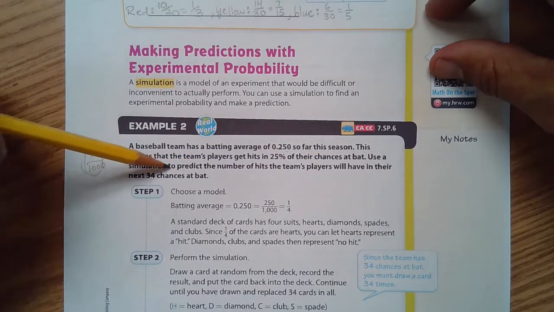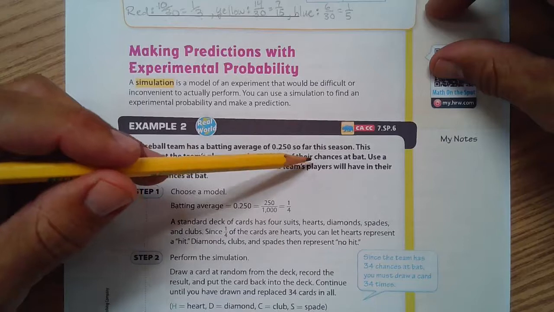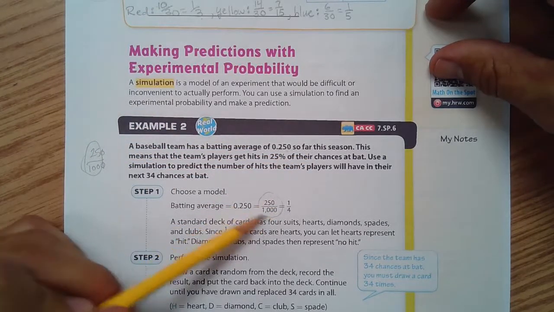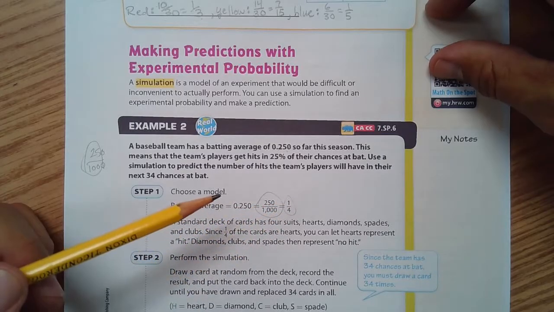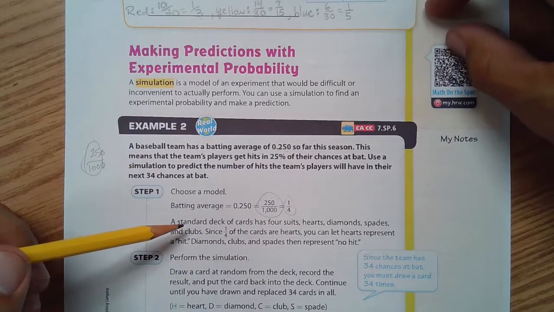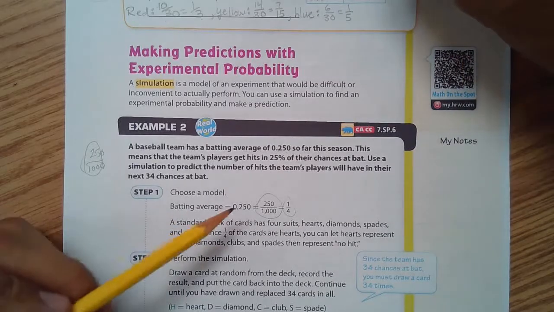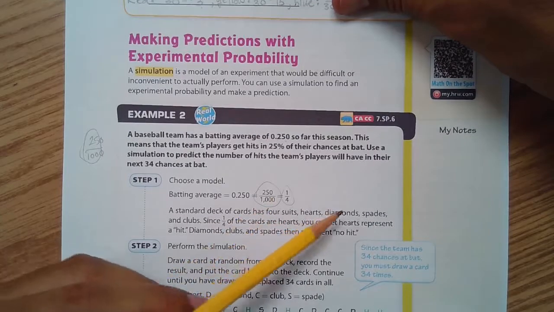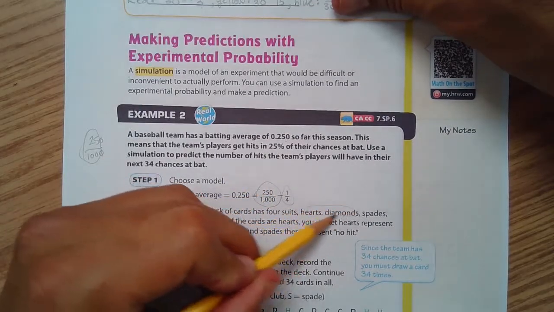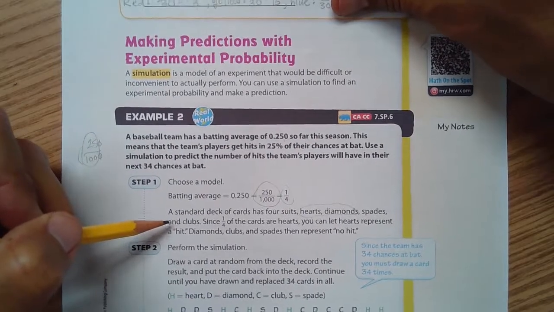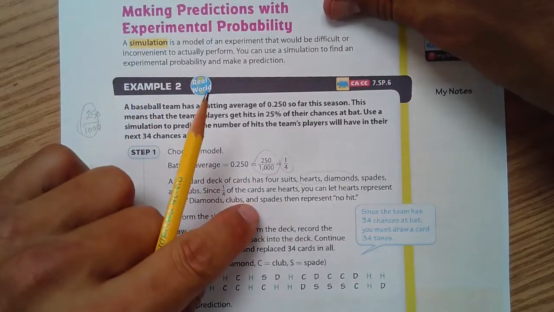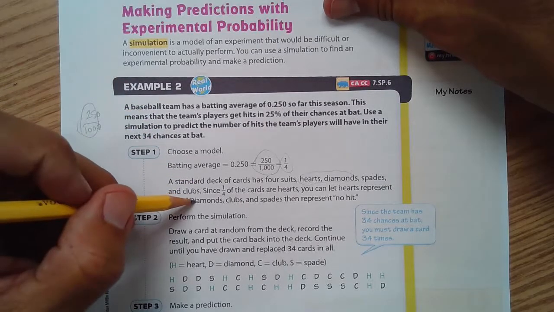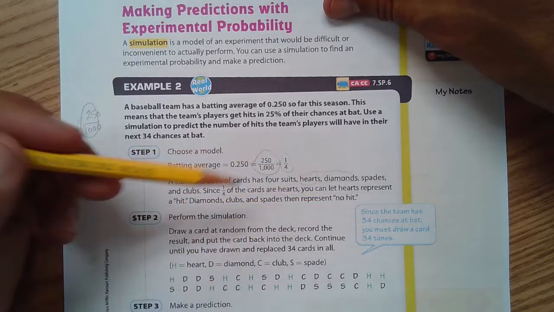Use a simulation to predict the number of hits the team's players will have in their next 34 chances at bat. So the batting average is, just like I wrote, 250 out of 1,000, which simplifies to 1/4. A standard deck of cards has 4 suits, and I've mentioned that in an earlier lesson. They have hearts and diamonds, these are the red, and spades and clubs are the black. Since 1/4 of the cards are hearts, you can let hearts represent a hit. Diamonds, clubs, and spades represent no hit.